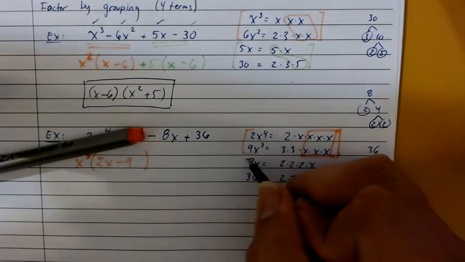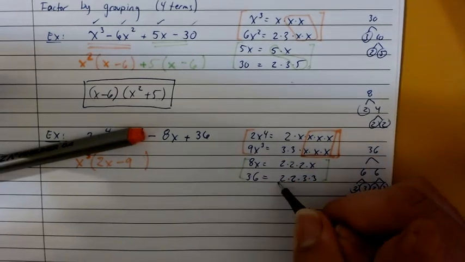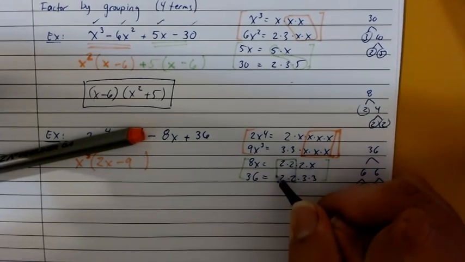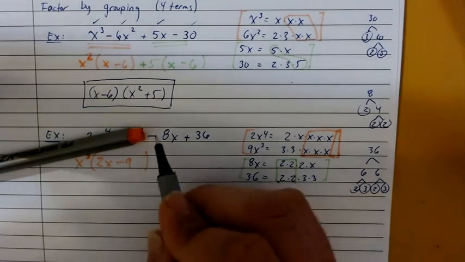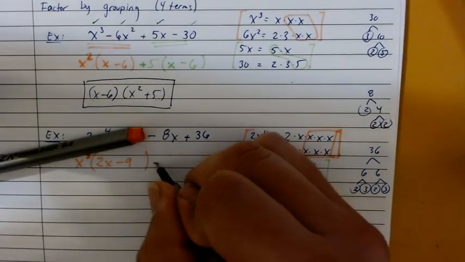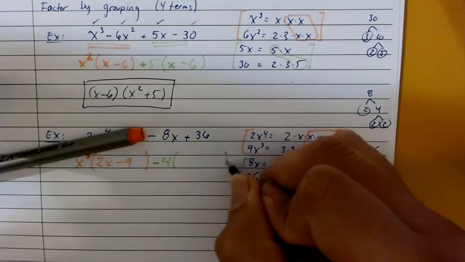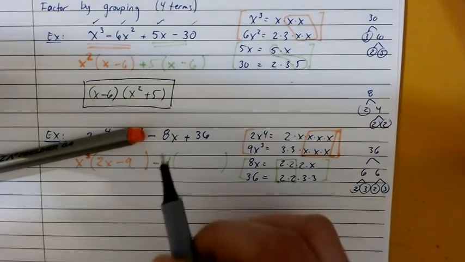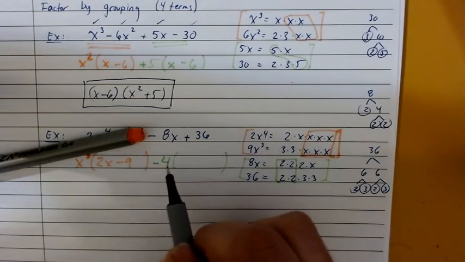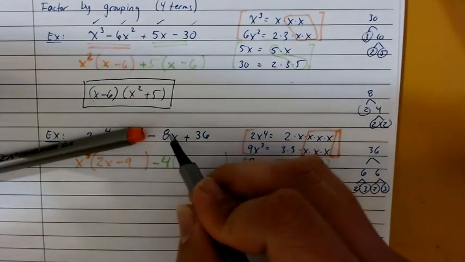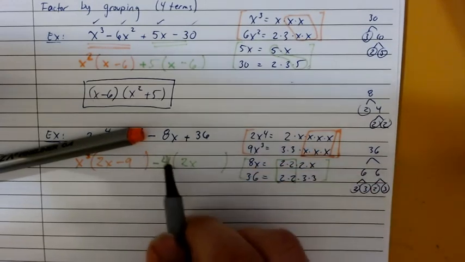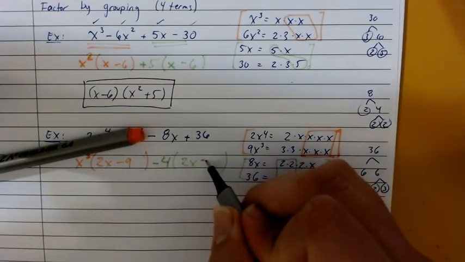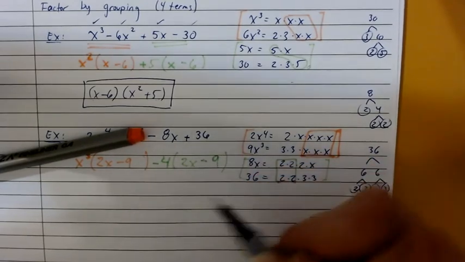Looking at these two terms, what do they have in common? They have a pair of 2's, and that's it. So 2 times 2 is 4. My greatest common factor is 4. But because of the minus in front, it's going to be convenient to factor out a minus 4. So let's see what happens when we factor out a minus 4. If we divide negative 8x by negative 4, negative over negative is a positive 2x. If I take 36 and divide by a negative 4, a positive divided by a negative is a negative. 36 over 4 is the number 9.